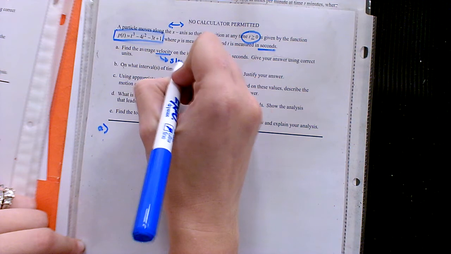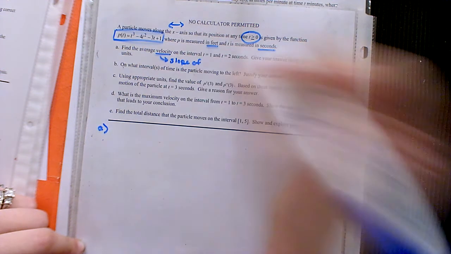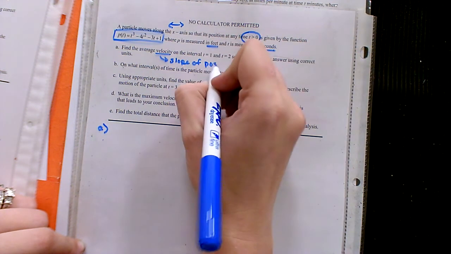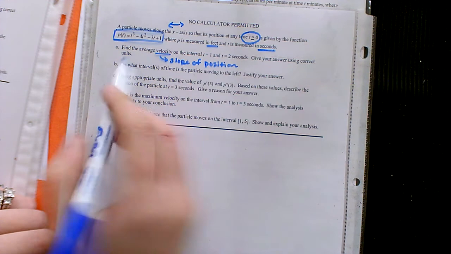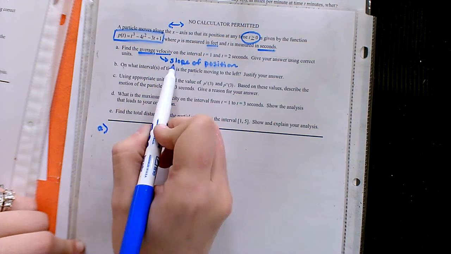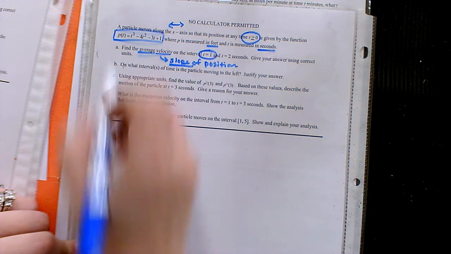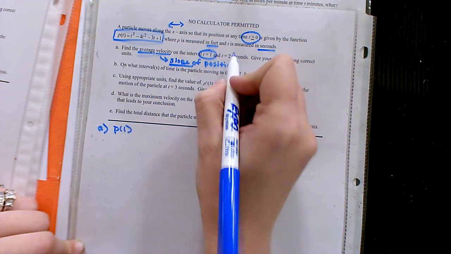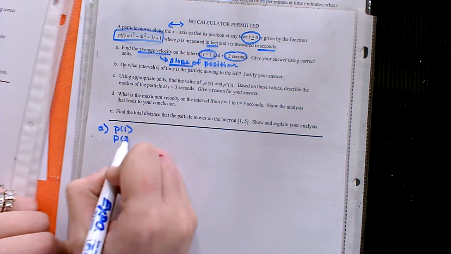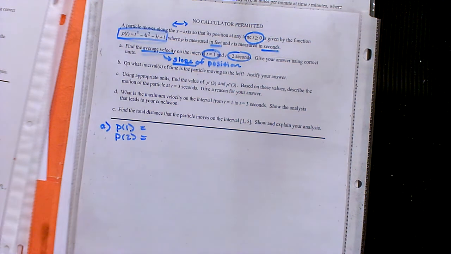Velocity is the slope, aka derivative, of position. So if we want an average slope of position, we're going to need 2 points on position itself. So we're going to plug in 1 into position, plug in 2 into position, and then we'll calculate the slope between those 2 points. Okay, no calculator.